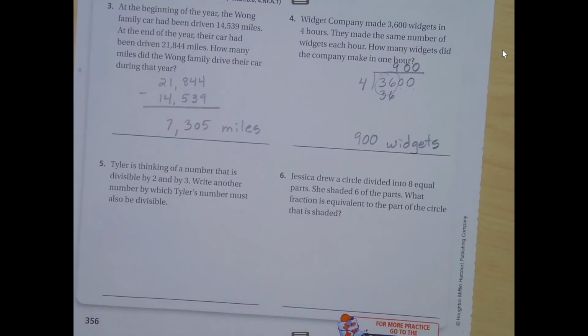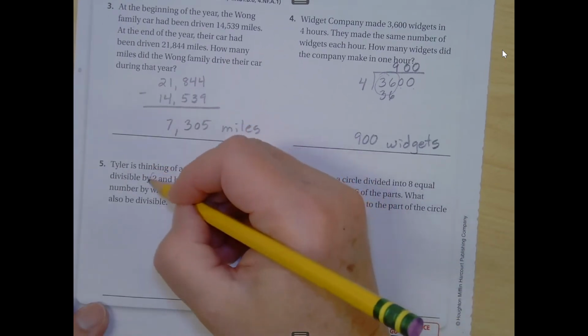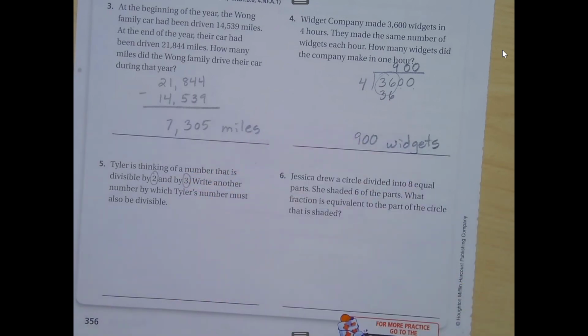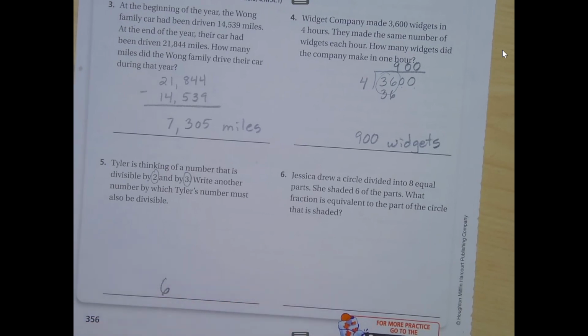Tyler is thinking of a number that is divisible by 2 and by 3. Write another number by which Tyler's number must also be divisible. Well, if it's divisible by 2 and by 3, it's also divisible by 6.